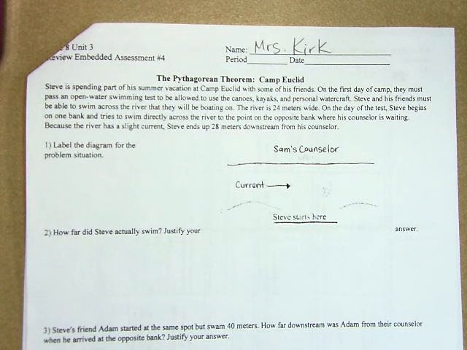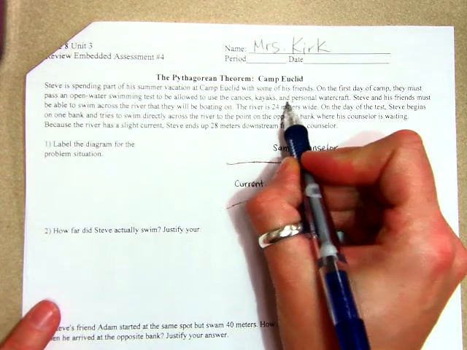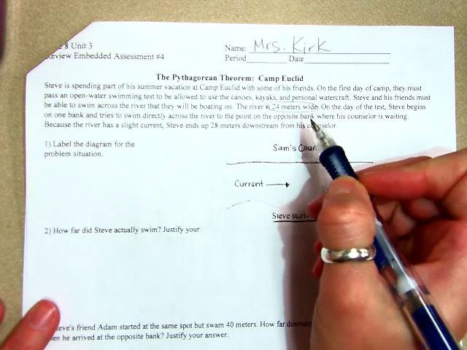So this is your EA4 for Unit 3. This is your review. Steve is spending part of his summer vacation at Camp Euclid with some of his friends. On the first day of camp, they must pass an open water swimming test to be allowed to use the canoes, kayaks, and personal watercraft. Steve and his friends must be able to swim across the river that they will be boating on. The river is 24 meters wide, so I'm sure that is very important.